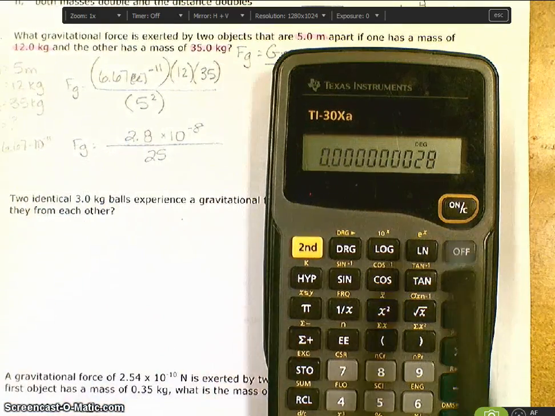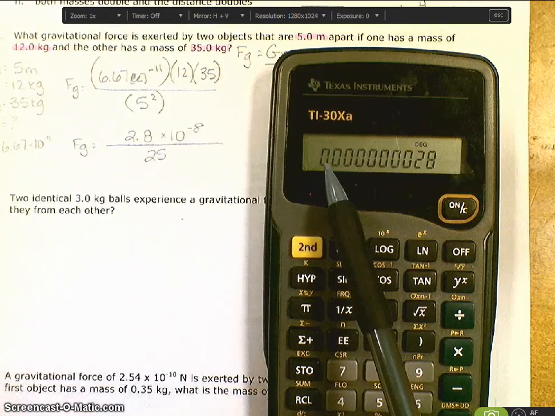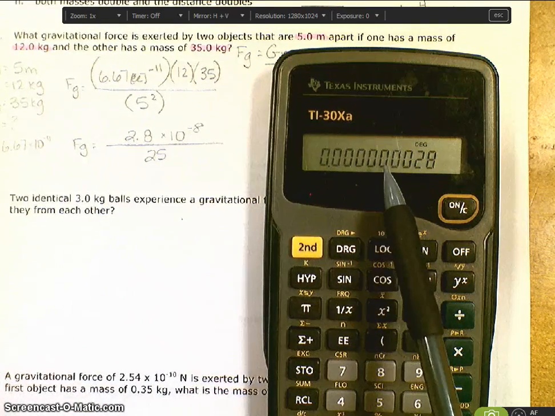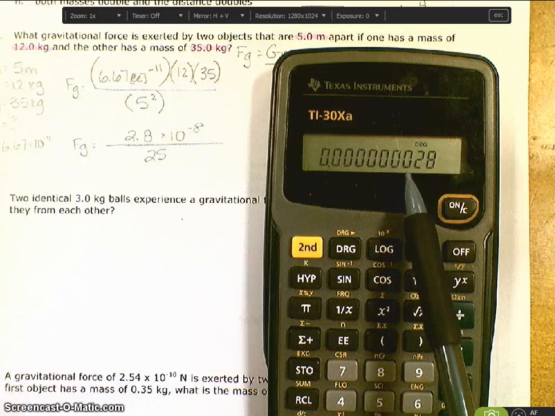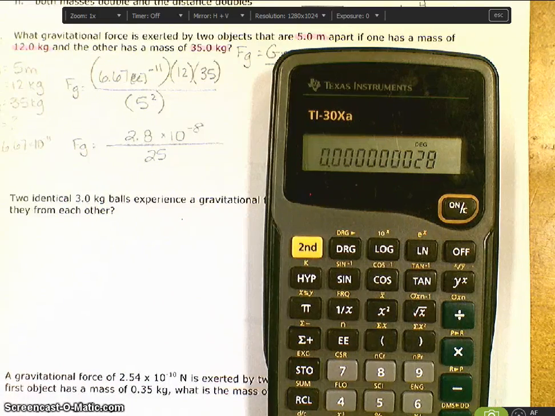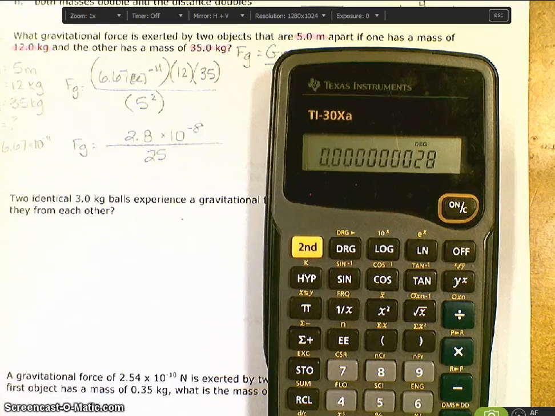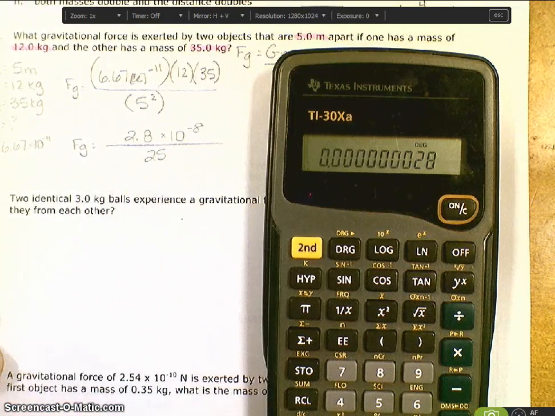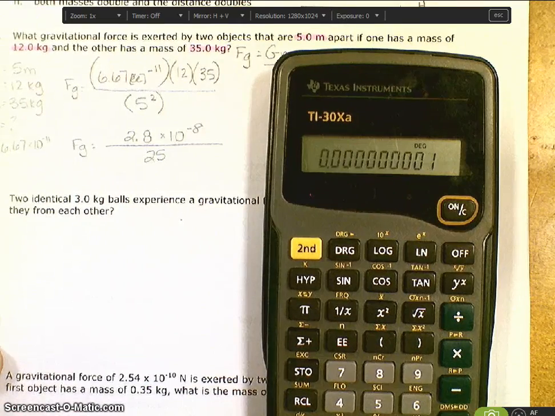Okay, if your calculator does this, you have to count how many decimal places. So 1, 2, 3, 4, 5, 6, 7, 8. Okay, I'm actually not going to take it out of my calculator though, because I'll get an answer much closer to those of you with scientific calculators. We're not going to worry about any of our significant figures here. So I'm just going to hit divided by, and I already wrote down, we're going to divide by 25.